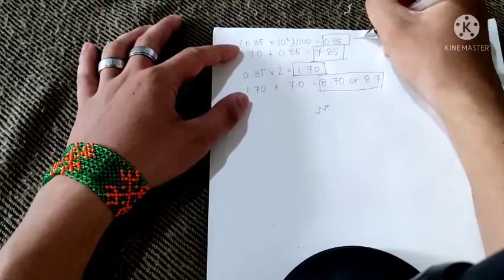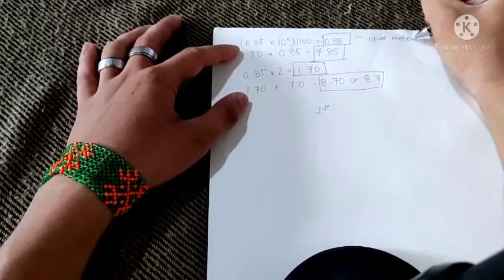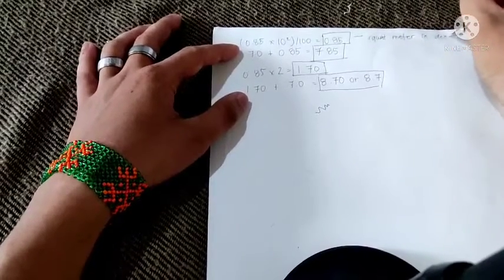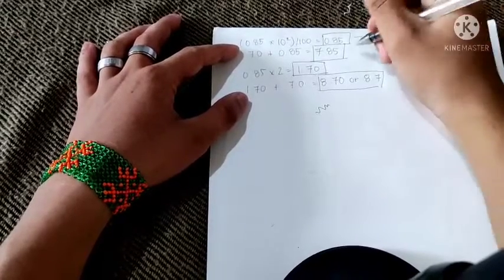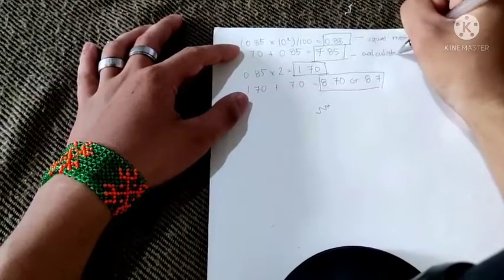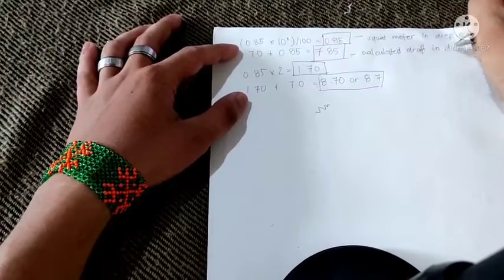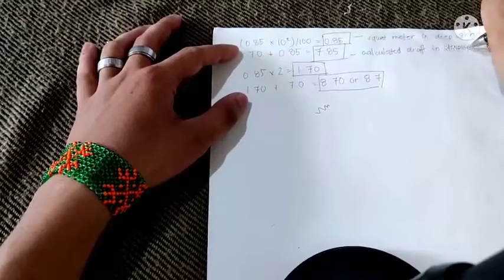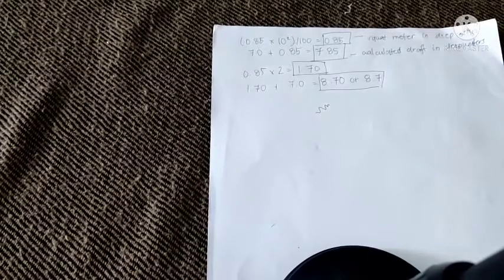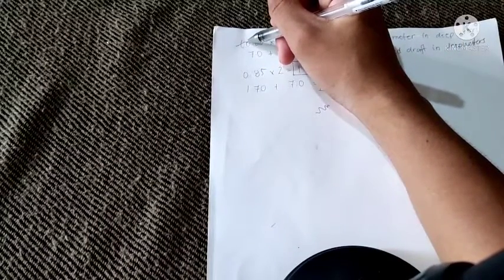Ito yung kanyang magiging squat meters in deep water, then ito yung magiging calculated draft in deep waters, which is question number 8.